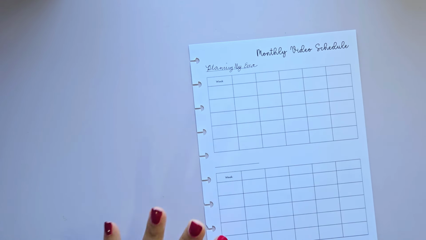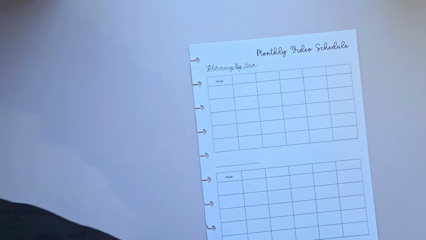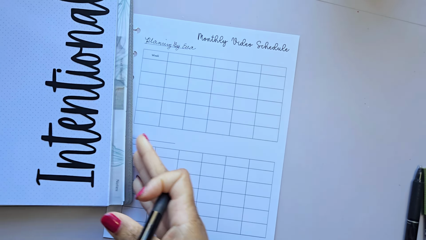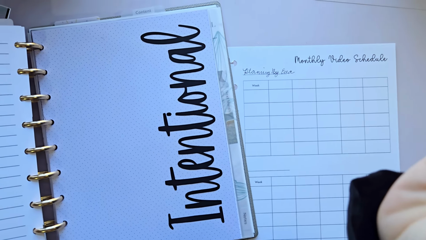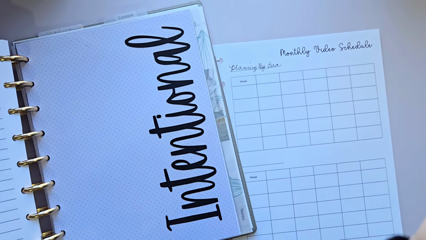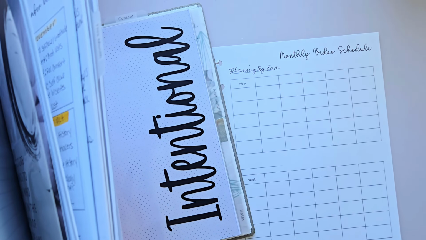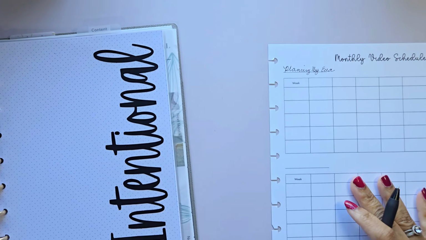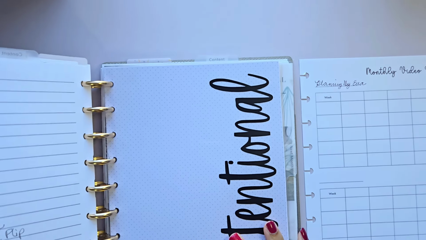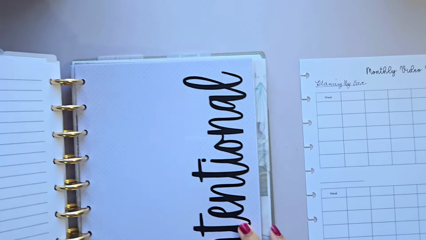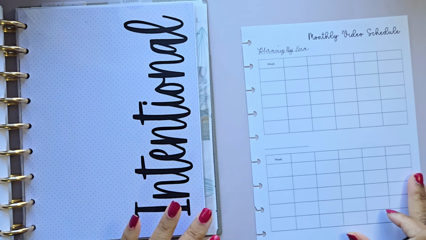So if you didn't figure it out, this is the plan with me portion of this video. And it's not going to be, oh, I totally messed up that camera. Okay, we're back, y'all. And it's not going to be long because, again, I'm just focusing on this one section. So I pulled this page out. I'm trying to get somewhere so we can see together.